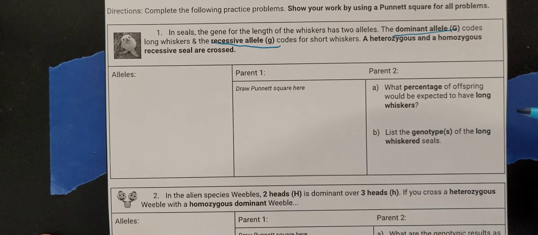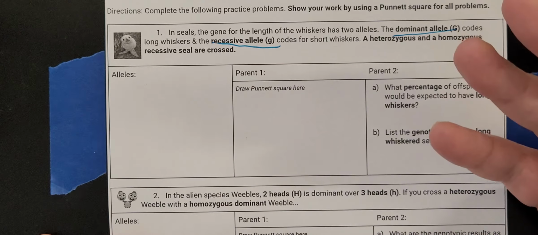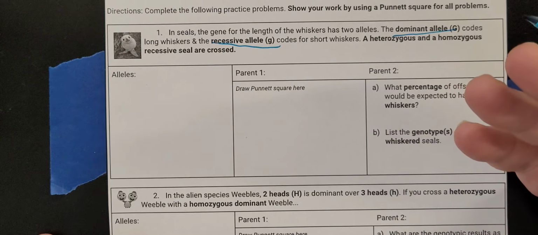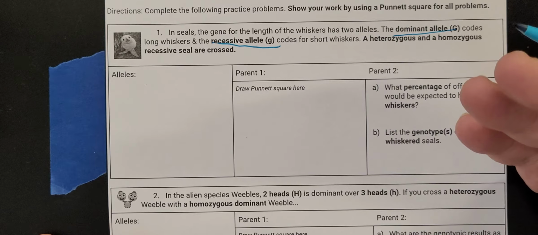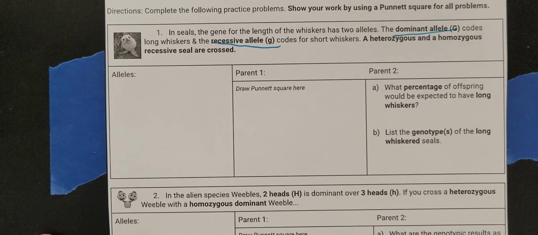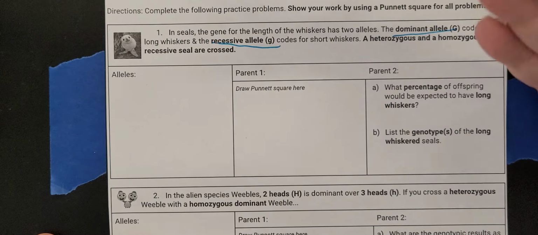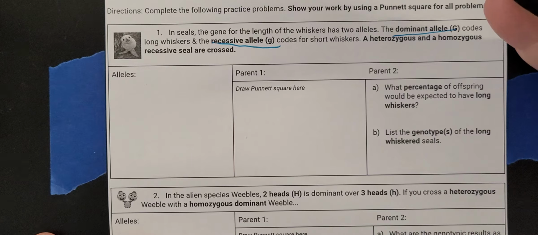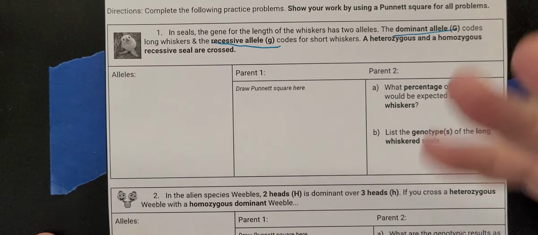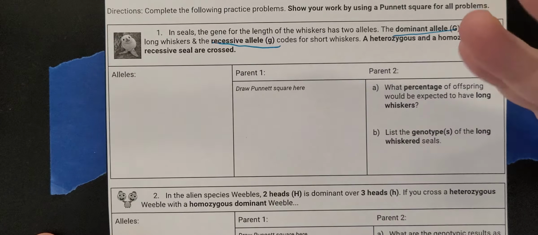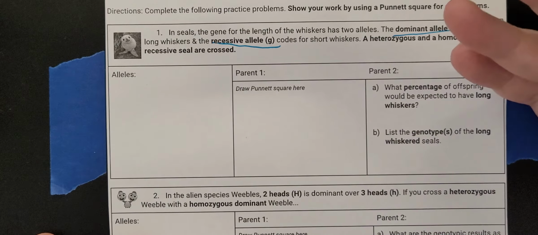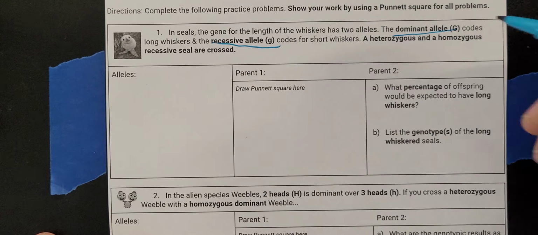On your STAR test, these are the types of questions they're going to be giving you, or they're going to be giving you the answers, and you have to figure out which answer was correct for the results of the Punnett square. The first thing you need to do is write down which allele is what. Sometimes they'll give you a letter and sometimes they won't, and if they don't, you just have to make one up. The letters don't matter.